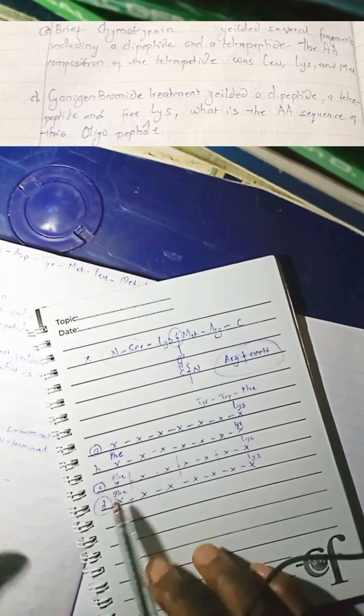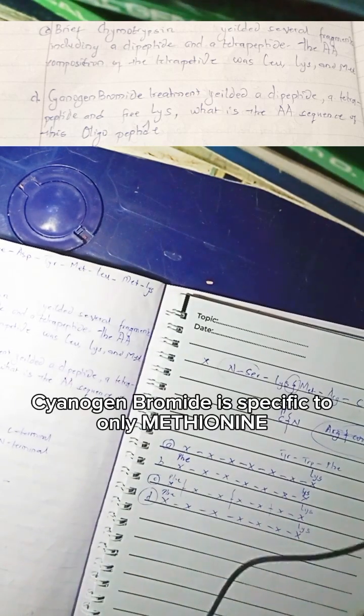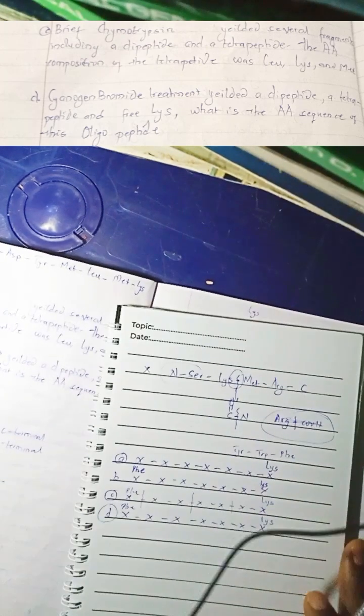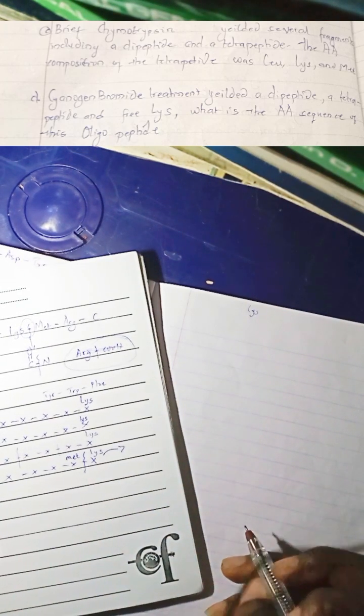So cyanogen bromide, what does it do? Cyanogen bromide breaks the bond of only methionine. That is MET. That is the only bond it breaks. So it only breaks the bond of methionine at the carbonyl side. So from the fact that it yielded a free lysine group, what can this mean? It can only mean that methionine was here, to have been broken here and yield a free lysine group. You get, so methionine was here to yield a free lysine group.